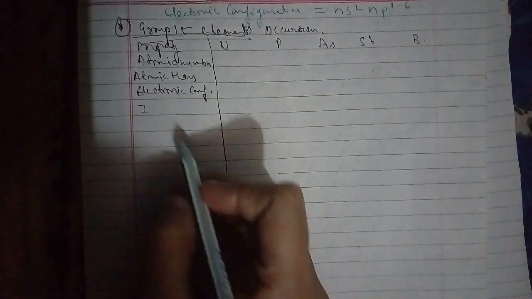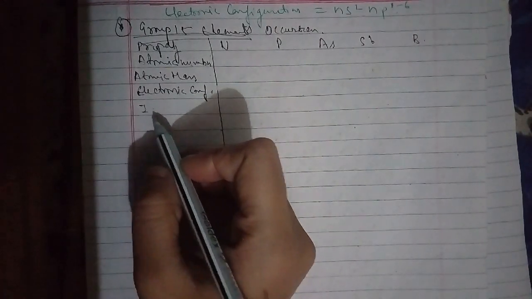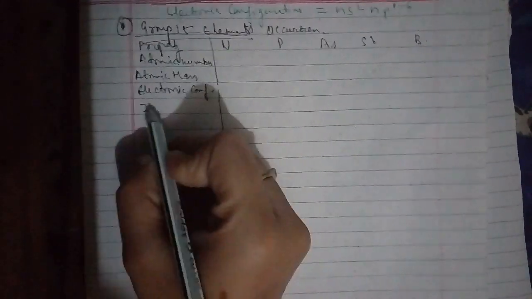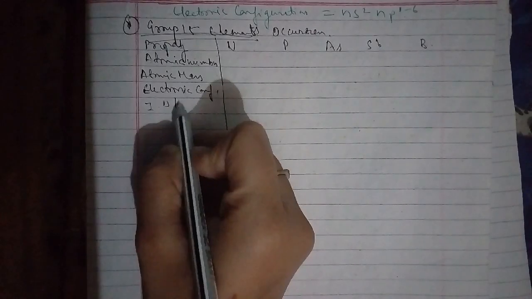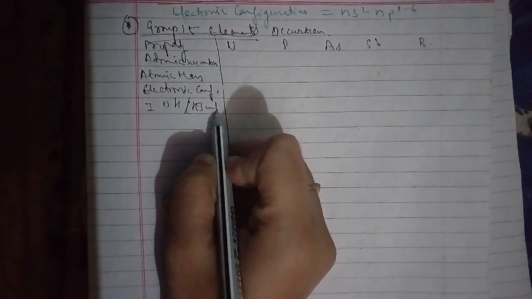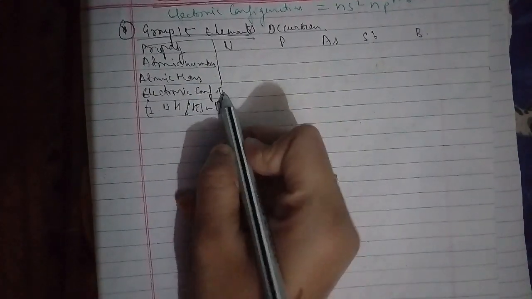With the same case, we'll talk about the electronic configuration. After that, we'll talk about the delta H, the enthalpy value, in kJ per mole.